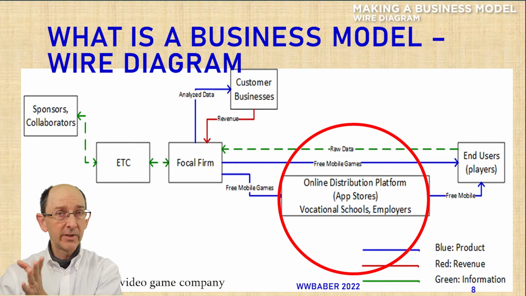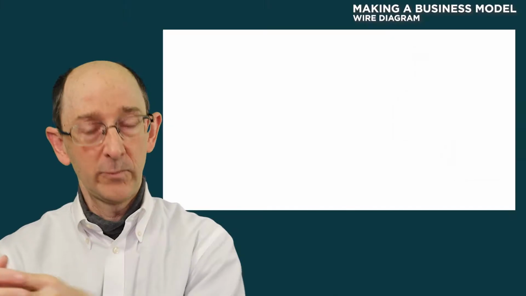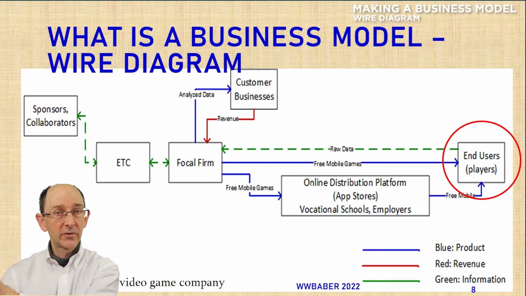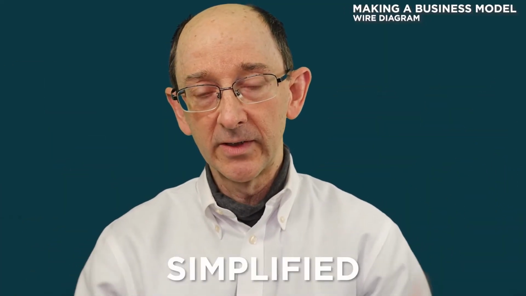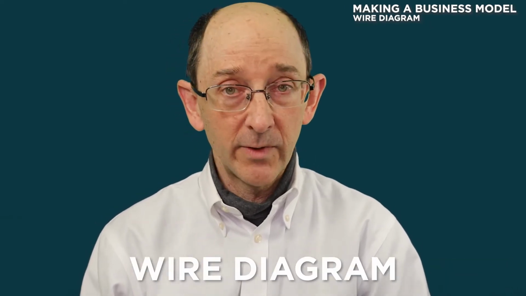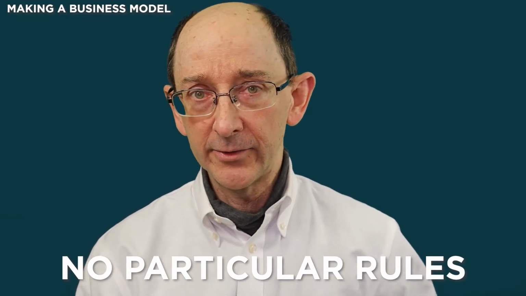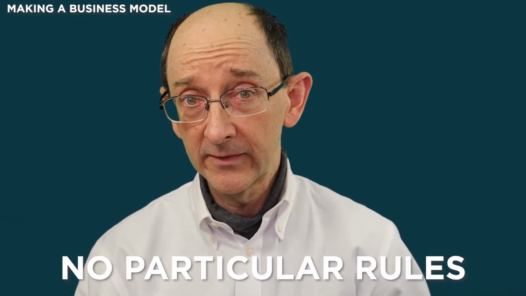It has to be distributed through a platform, which again would be Xbox or PlayStation. And it goes to the customers and the end users, which are sometimes the same thing or sometimes different groups. So all of that can be put in simplified terms in a picture of wiring diagram or arrows and ribbons, whatever you like to do. So there are no particular rules about how to draw a business model or write it, and there are different tools.